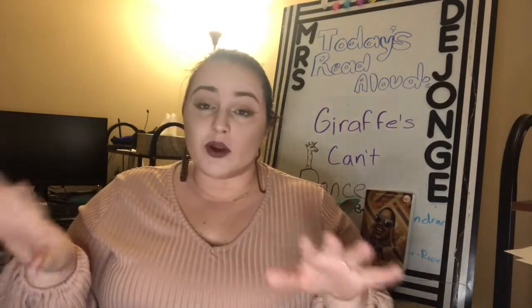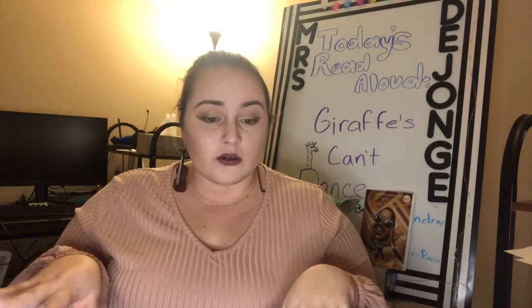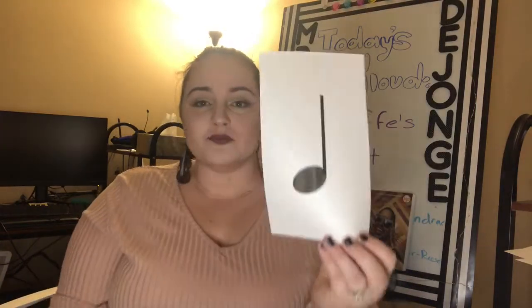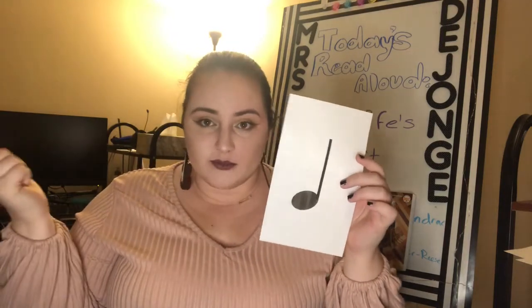The final one that we're going to learn about today, we'll learn about more, but today we're just going to focus on these 3, is this one. This one is called a quarter note. And a quarter note is worth 1 beat. Here's how I like to remember what a quarter note is.